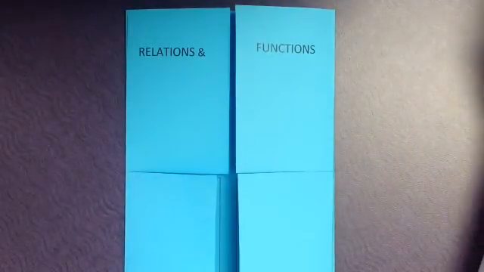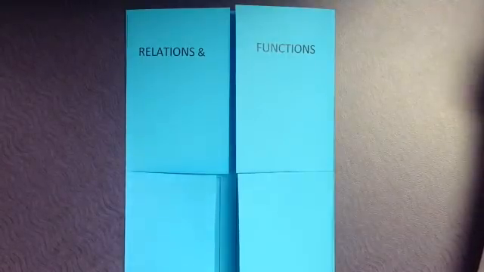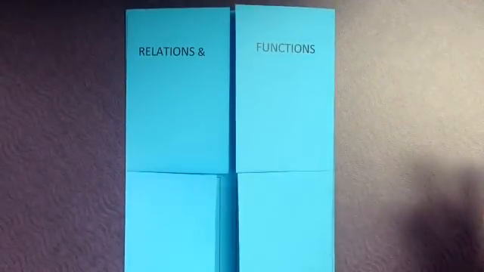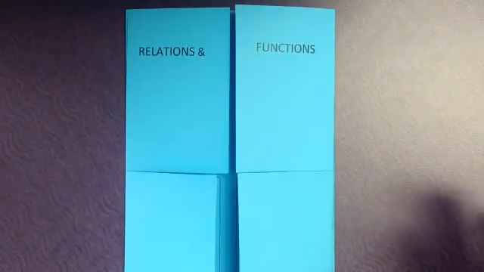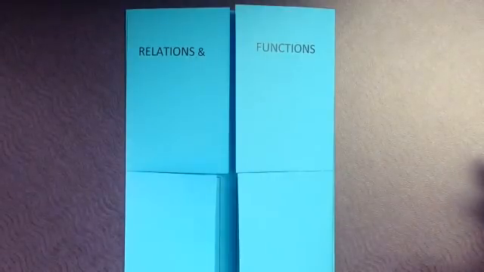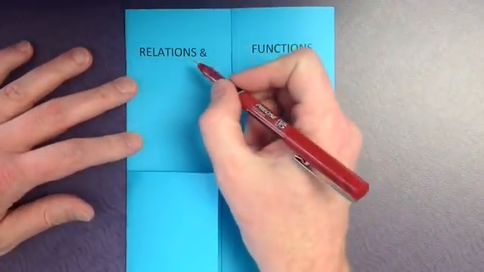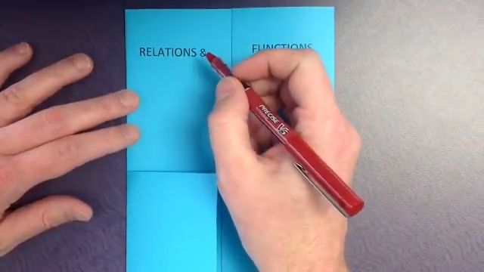Hello students, the next part of learning algebra is learning about the difference between relations and functions. And so we have this foldable that you've already folded and cut, and we are going to write on the outside and on the inside all the things that you need to know about relations and functions. So the first thing we want to do is to define what relations are.